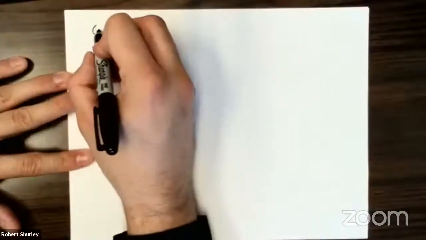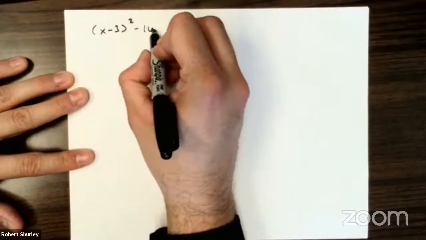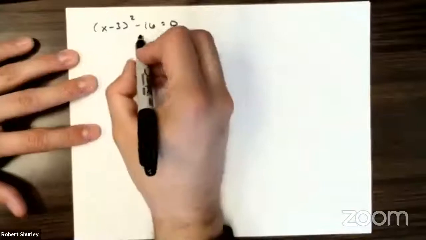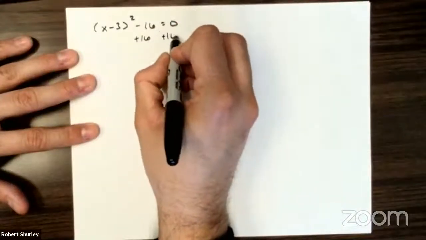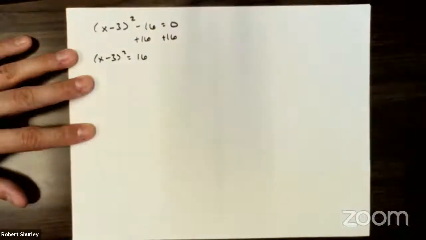Okay, so let's do one that works out. If we had (x - 3) squared minus 16 equals 0. So I'm going to add 16 over. So I get (x - 3) squared equals 16.